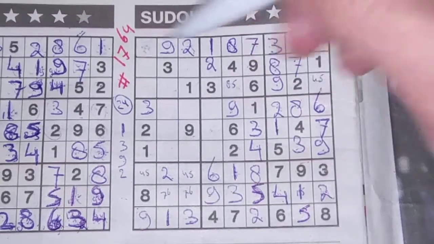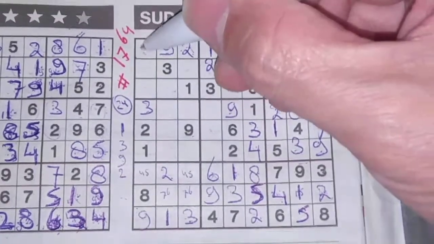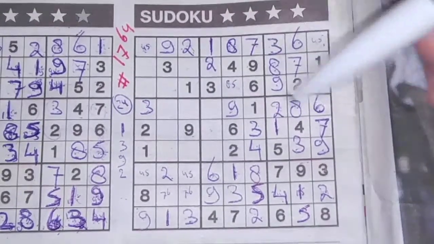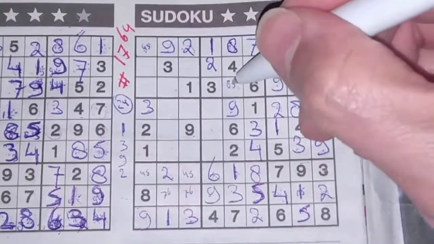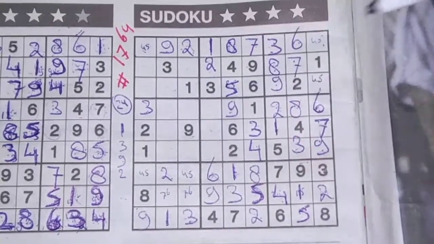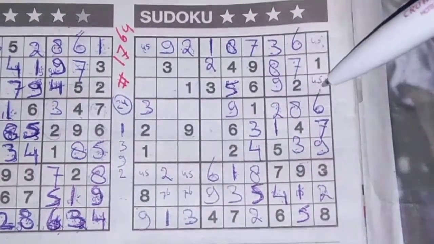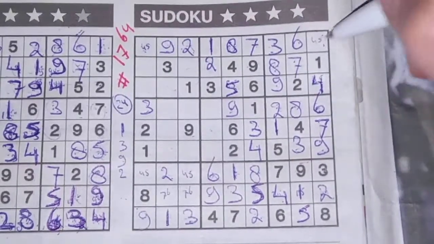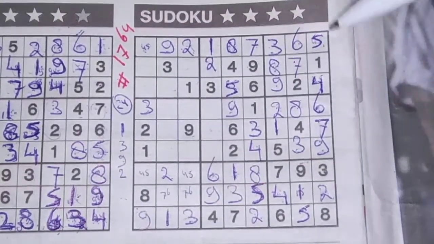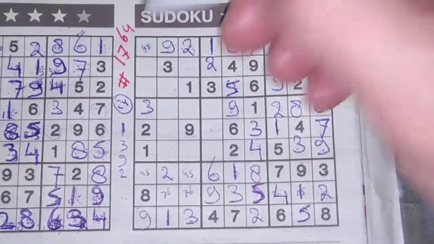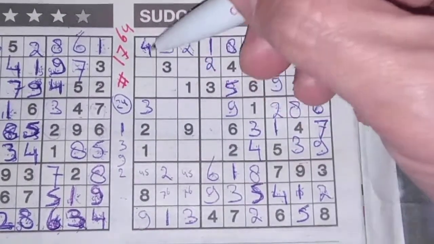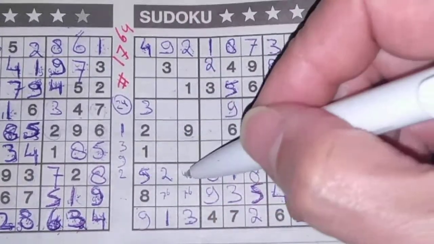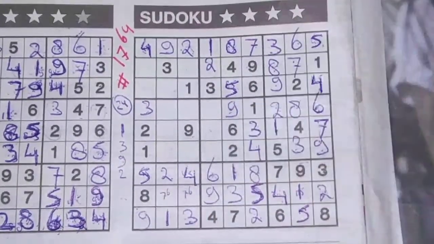So the 4 and the 5 are left. 4, 5, 4, 5. Alright. So now we have the 8 here. So this should be a 5. Now we have a 5 here. So this cannot be a 5. This should be a 4. Now we have a 4 here. This should be a 5. We have a 5 here. This should be a 4. We have a 4 here. This should be a 5. We have a 5 here. This should be a 4.